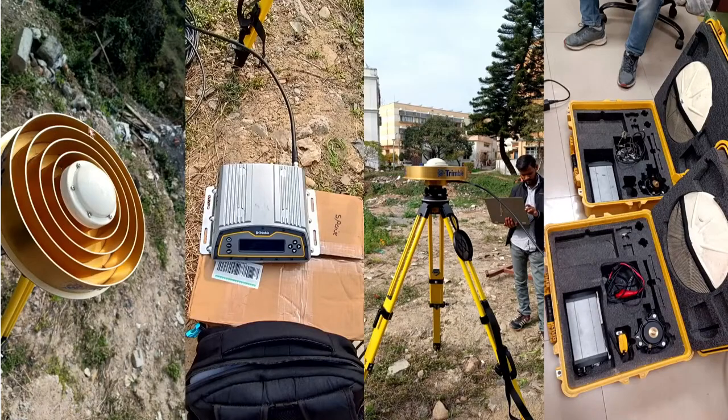So this is the antenna. This is called a choke ring antenna, a Dorne Margolin choke ring antenna, and this is a very high grade GNSS receiver. So this is the campaign setup. This is how it looks.